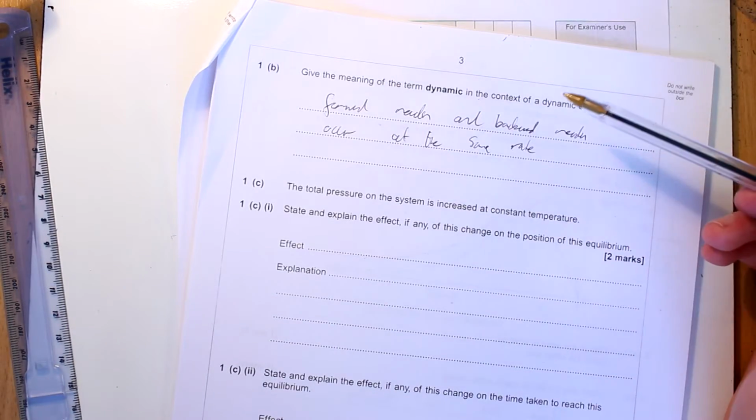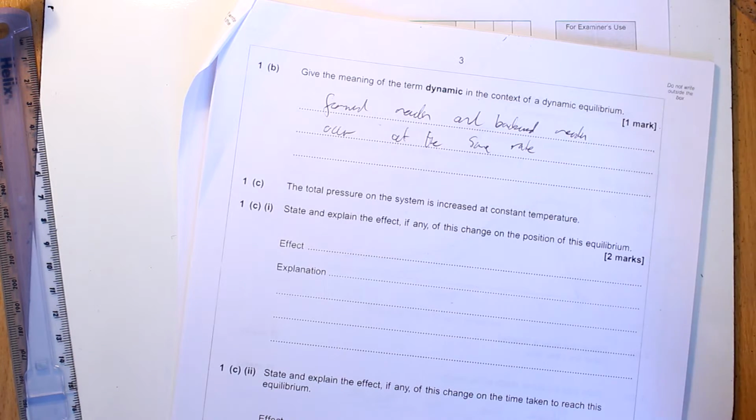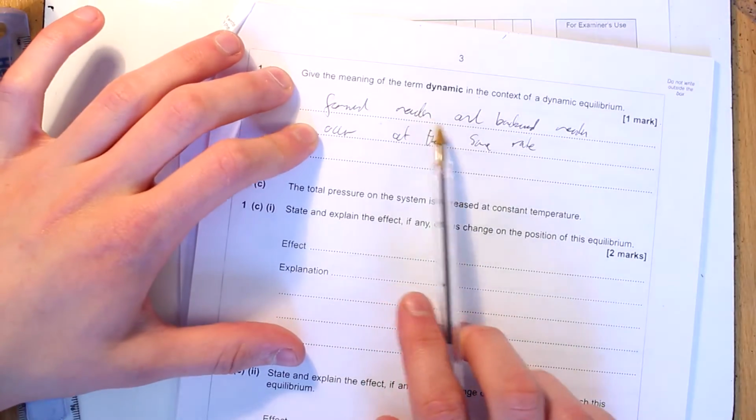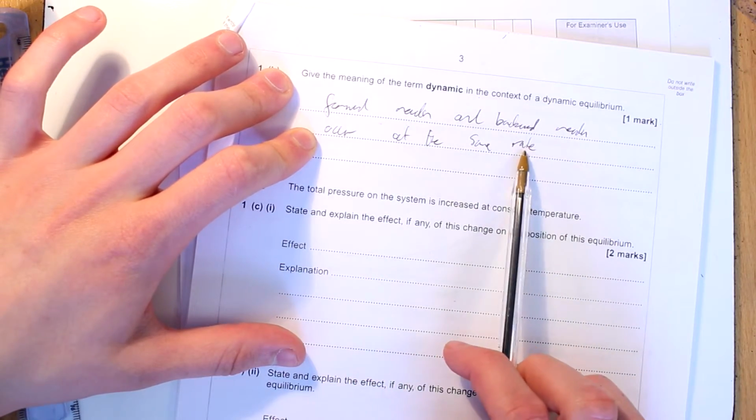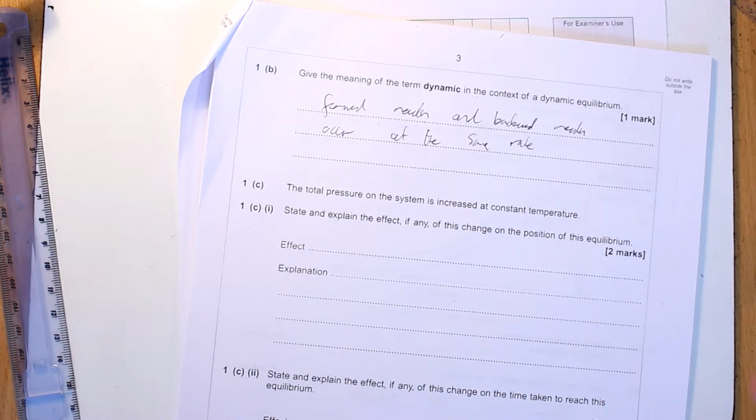Give the meaning of the term dynamic in the context of a dynamic equilibrium. Now this used to trip me up, because I didn't really get what dynamic meant. But dynamic means that although the concentrations of an equilibrium remain the same, there is still a forward and backward reaction occurring, at the same speed. So the answer is the forward reaction and backward reaction occur at the same rate, therefore the concentrations remain the same, but a reaction is still occurring, though you don't notice it because one is being produced as the other is being produced.